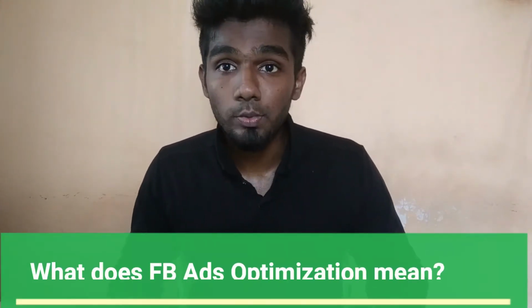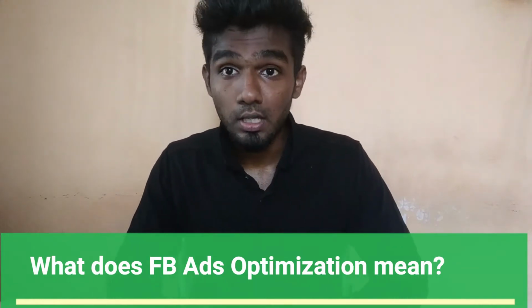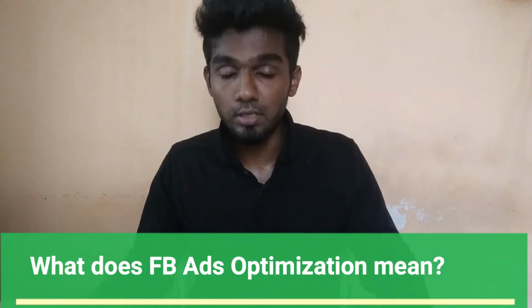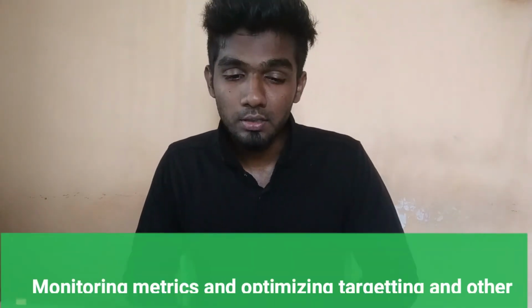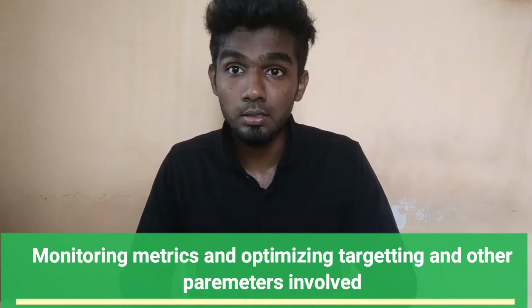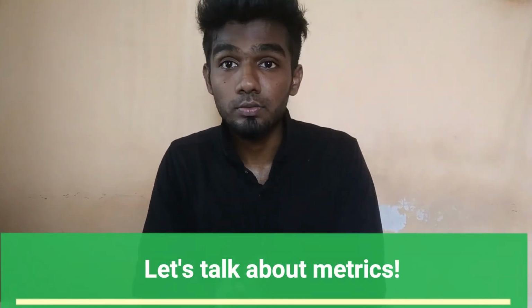So Facebook ads optimization, what does it mean? Basically, we run Facebook ads and we have to optimize them, and what I mean by that is getting more returns for the amount of money that we pay, better return on investment, right? It majorly involves monitoring the metrics so that you can iterate the targeting and all the other aspects of your Facebook ads. So let's first begin with monitoring metrics.